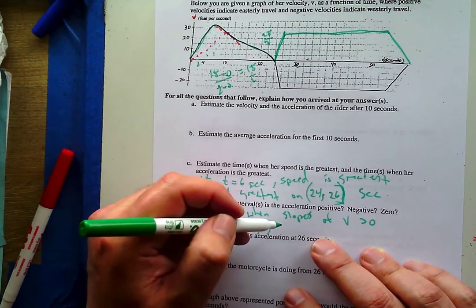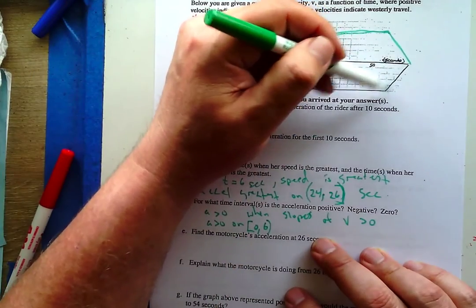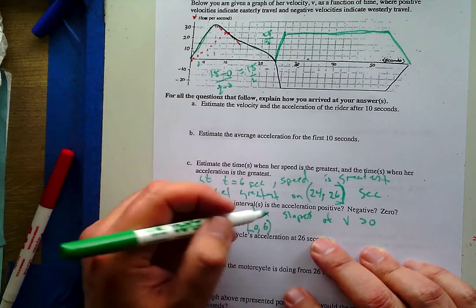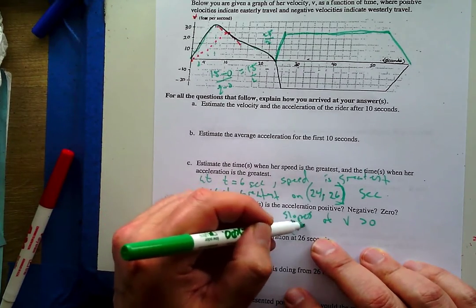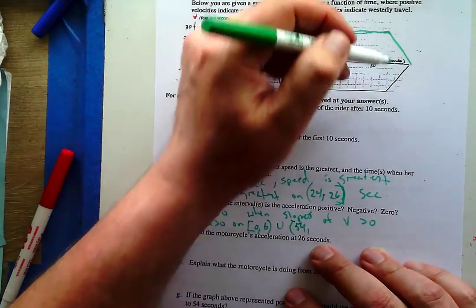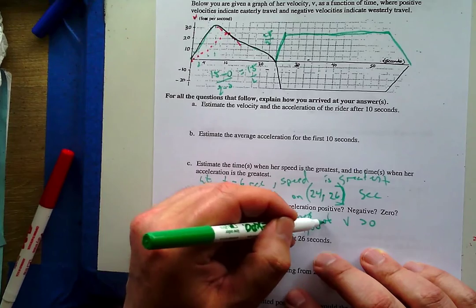And do we have any other times when acceleration is positive? Sure, because the slope over here is positive. So union 54 to 60. Okay.